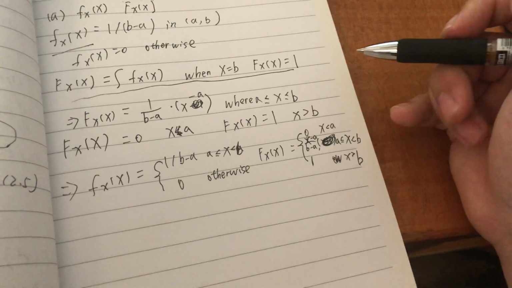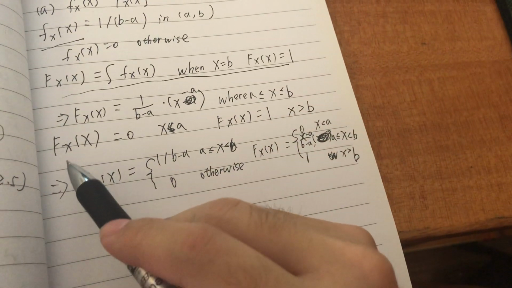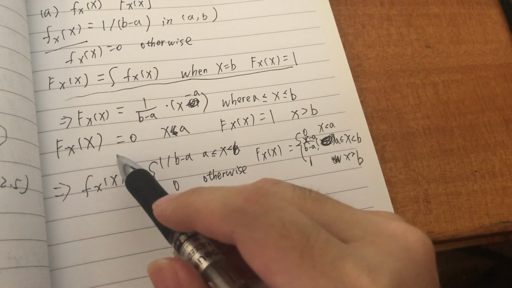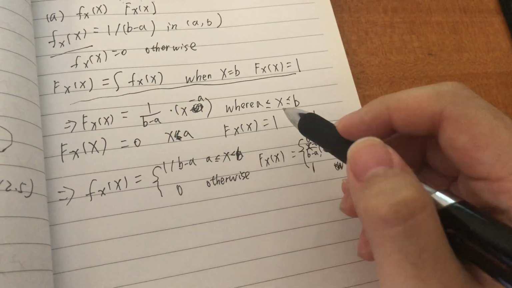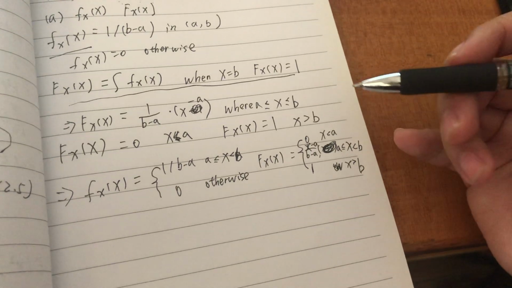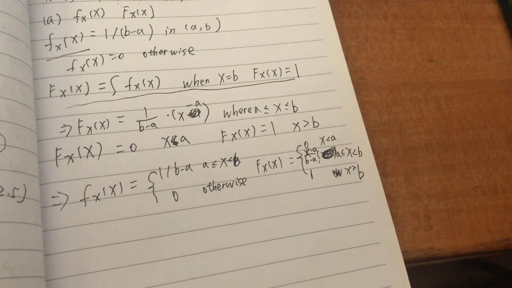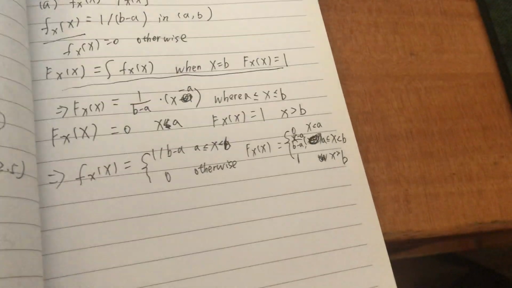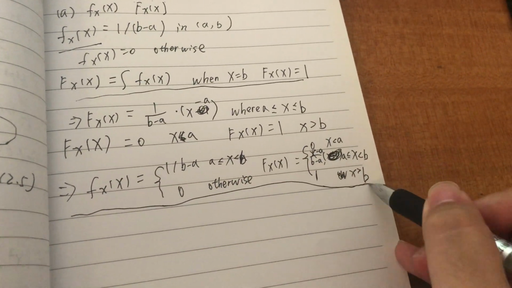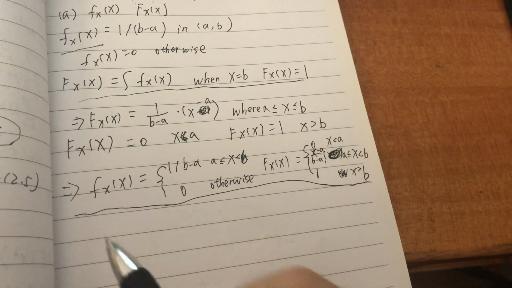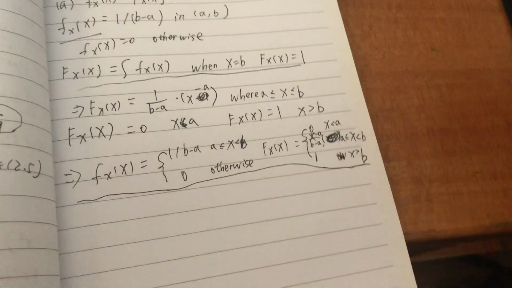And also capital F_X equals 0 when x is less than a, and capital F_X equals 1 when x is greater than b. In conclusion, we get the two piecewise functions for f_X and capital F_X.